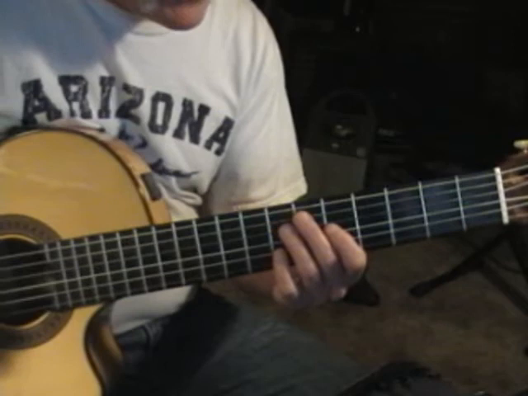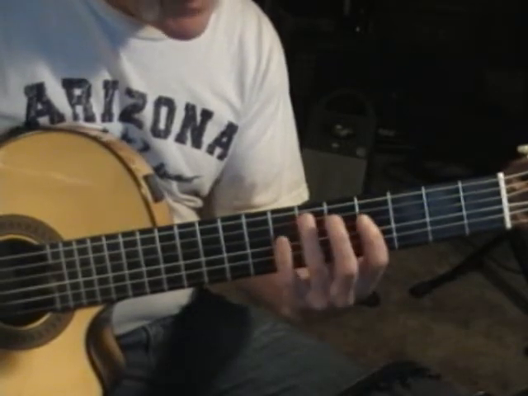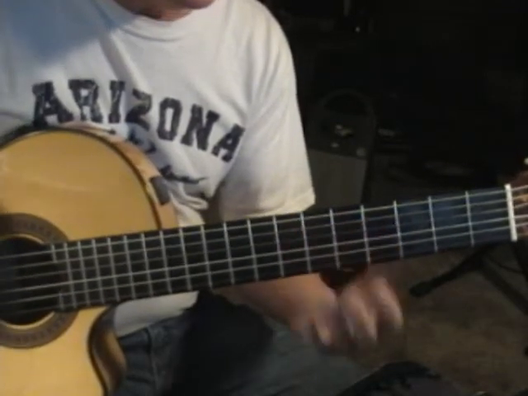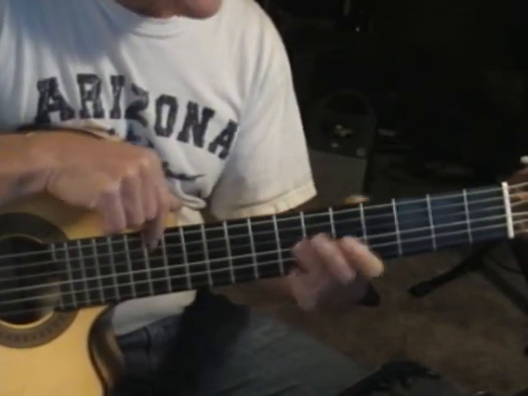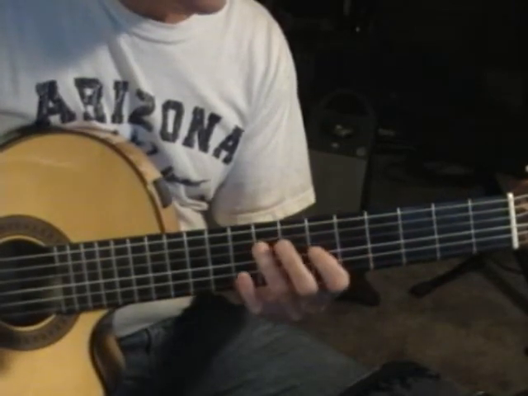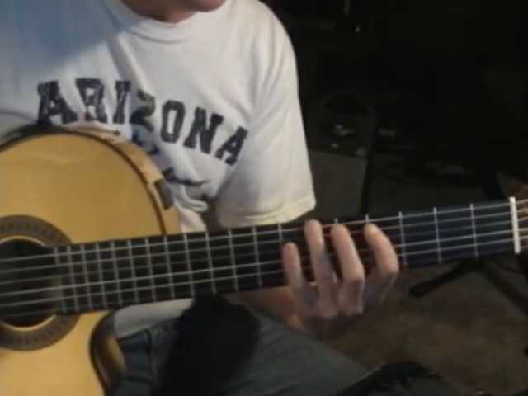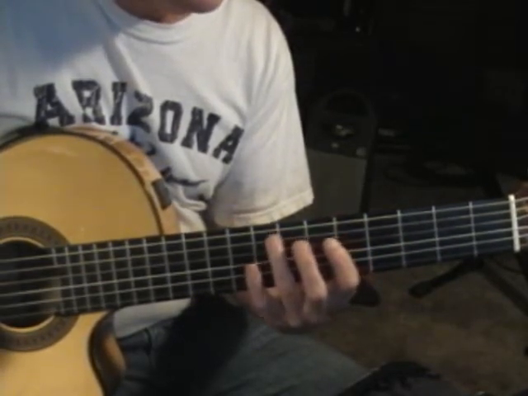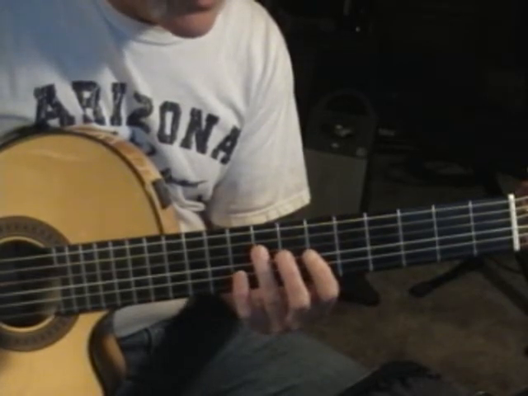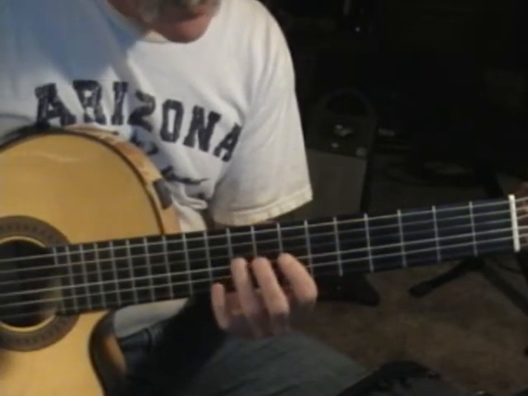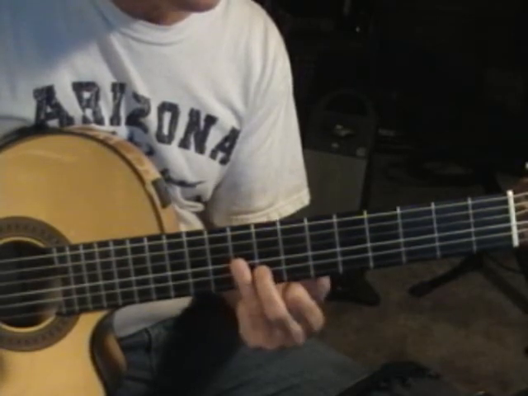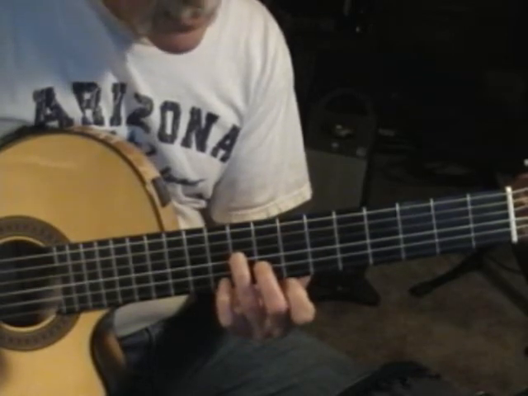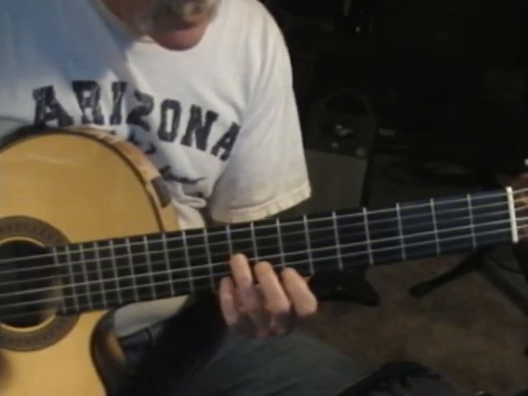So the diminished chord is basically a series of minor thirds. If you stay on these bottom 4 strings here, this right here, minor third, and then you move up, minor third on the next 2 strings, move up, minor third on the next 2 strings, move up, minor third on the next 2 strings. Here you are on the second and third string, so you got a different position. And then move up.